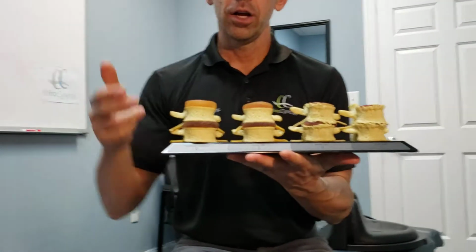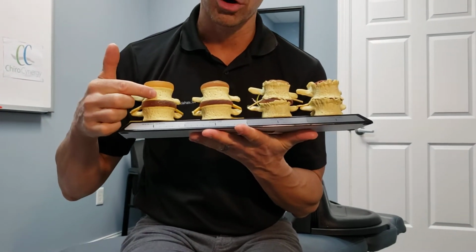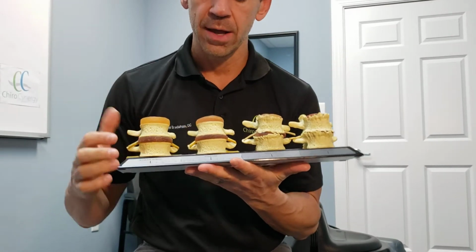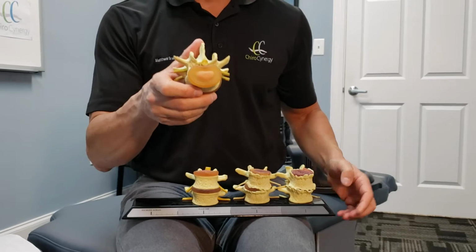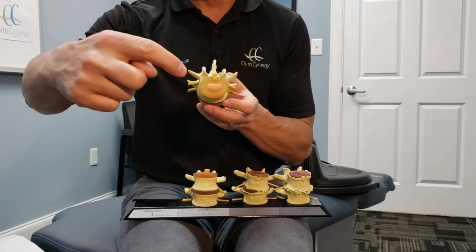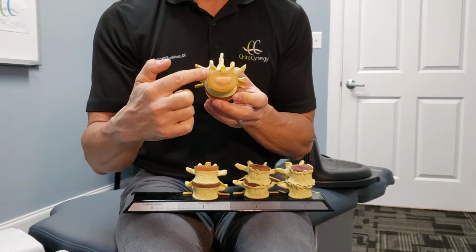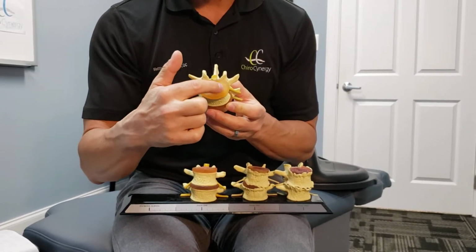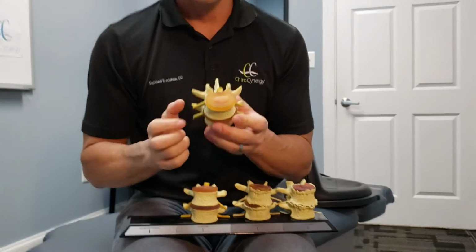Here is a model of the spine. We have discs, which are the shock absorbing pads between each vertebra, and the vertebrae are these white bones here, here, and here. If you tilt this forward so you can see it from a bird's eye view, the disc looks like a jelly donut: there's a tough ring and a soft jelly center. This is a healthy disc, and this is what it should look like.